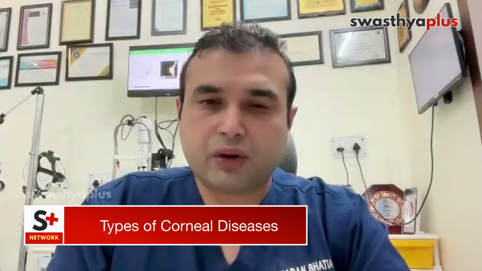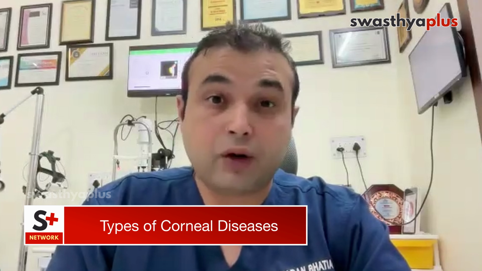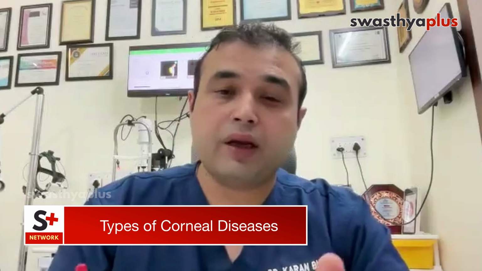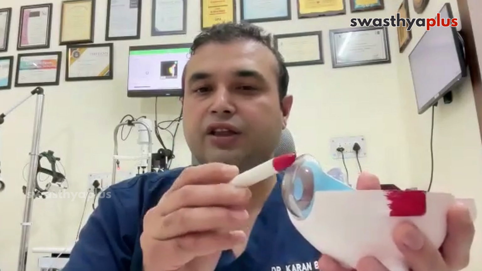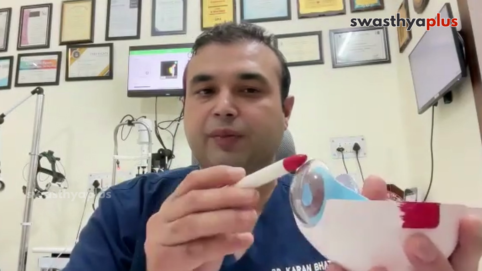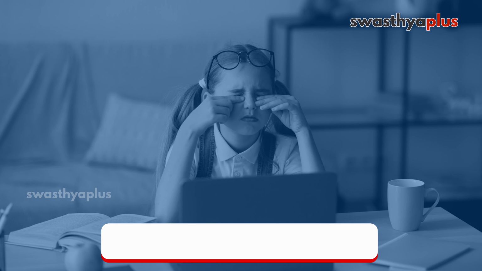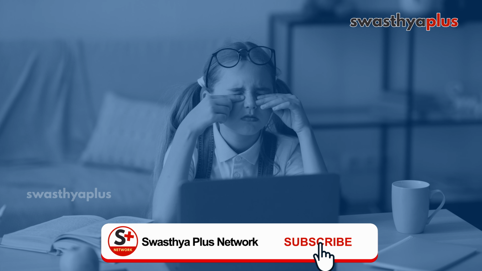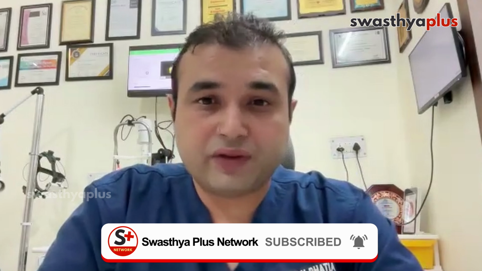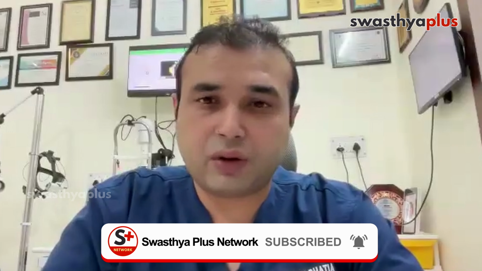We also have a disorder known as keratoconus, which is quite common but underdiagnosed, where this cornea, instead of having a shape like this, becomes conical in shape. So this is what happens in keratoconus. It is secondary to allergic disorders and eye rubbing, and generally starts in the teenage groups. Apart from that, you have some degenerations and dystrophies which are congenital.